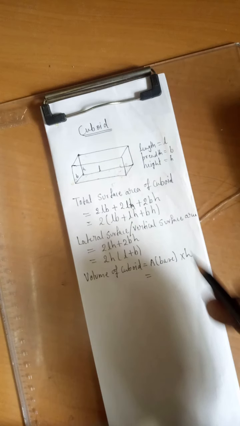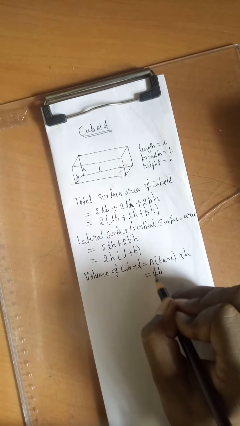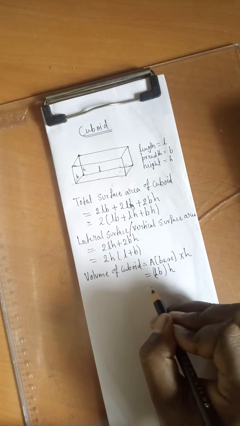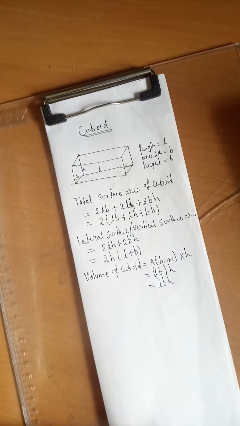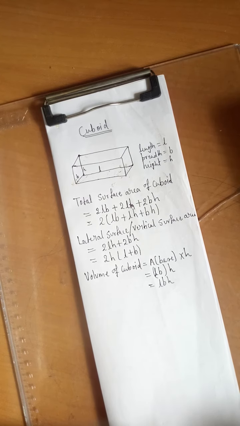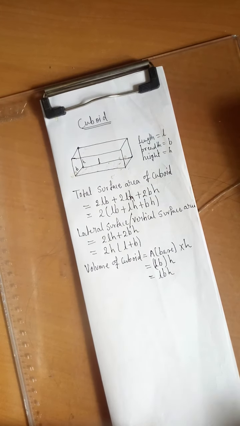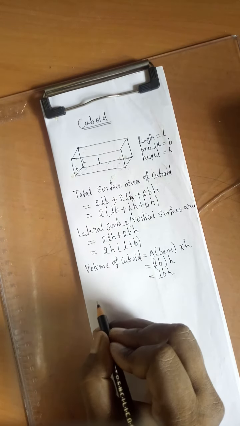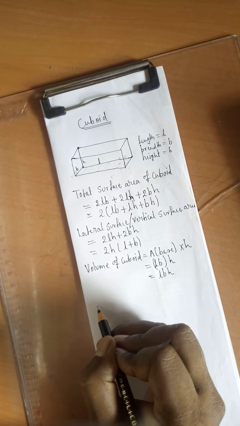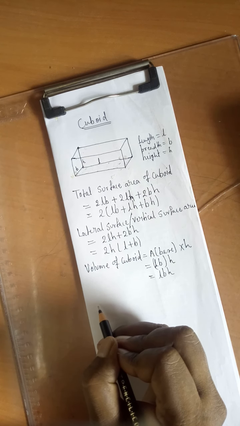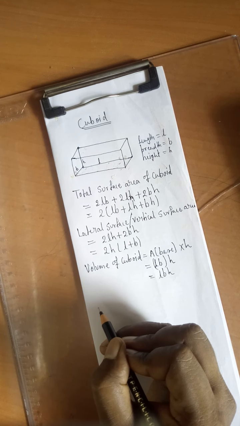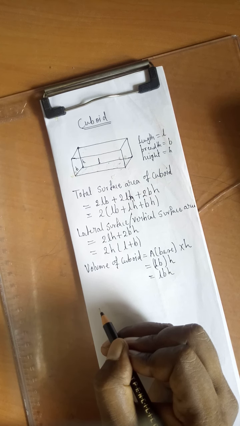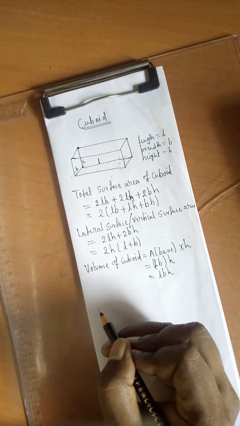So this is L into B into its height H, so volume is LBH. I hope this is clear, right? So the last part of this video, I'm just trying to make you understand again the same thing as I asked in the last video of cube. What can be the length of the longest rod that can be kept in the cuboidal room? Now this time cuboidal room, last time I asked for cubical room, right?